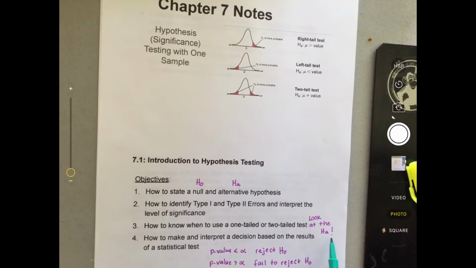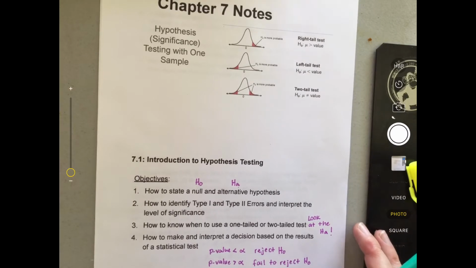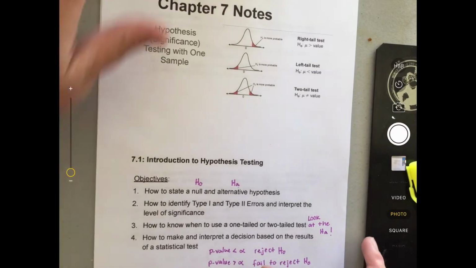You will be looking at the alternative hypothesis. And then finally, you will know how to make and interpret a decision based on the results of a statistical test. This will make more sense in a few minutes. But if the p-value is less than alpha, we reject the null. And if the p-value is greater than alpha, you fail to reject the null. We only have two decisions we can make.